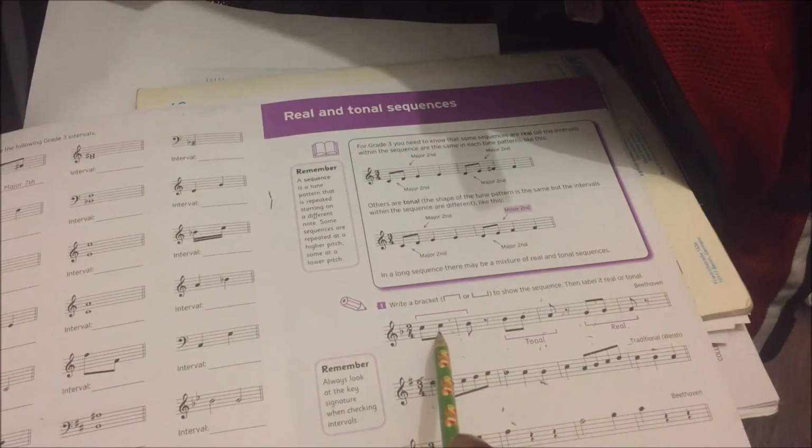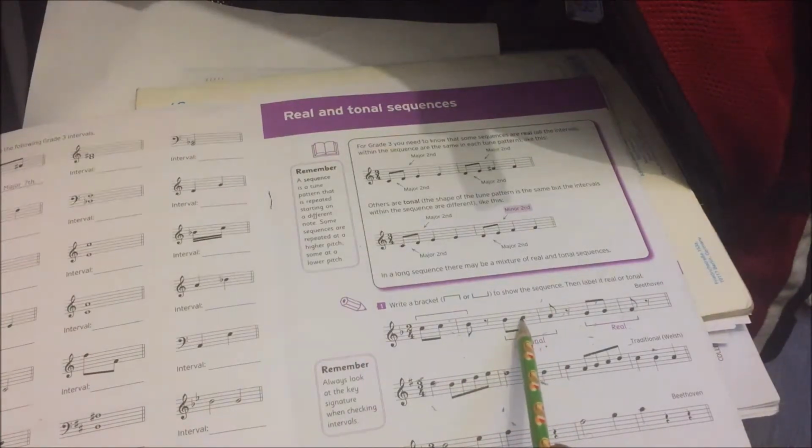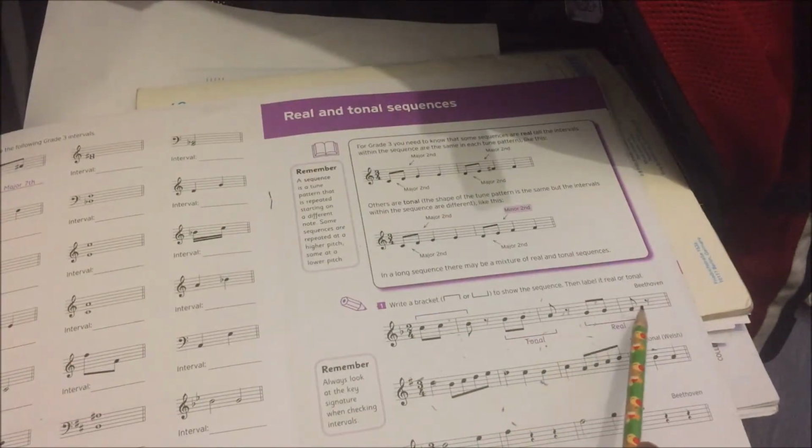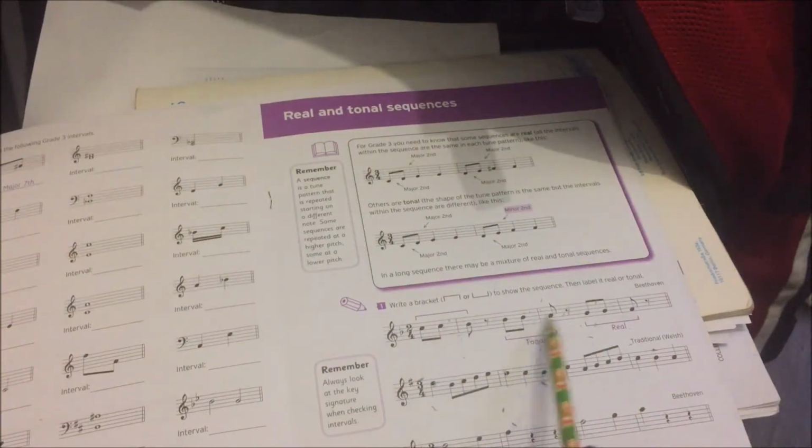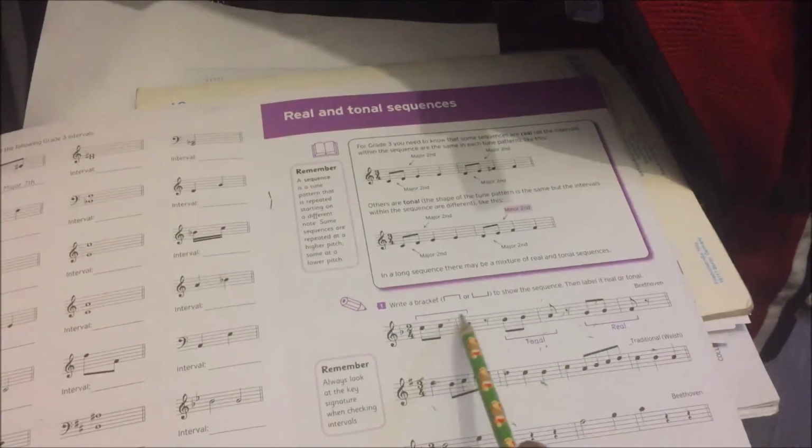Look at this one here. These are sequences: two quavers and a third quaver, but the third quaver is one step down. Look here, two quavers and another quaver, one step down. Two quavers, another quaver, one step down. So you can see that these three have a similar pattern.